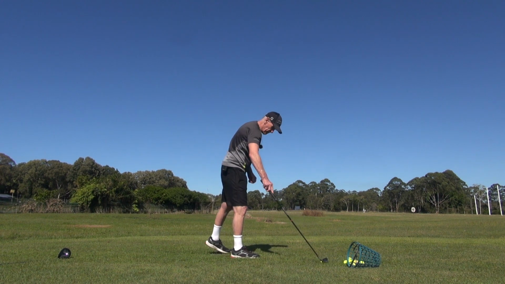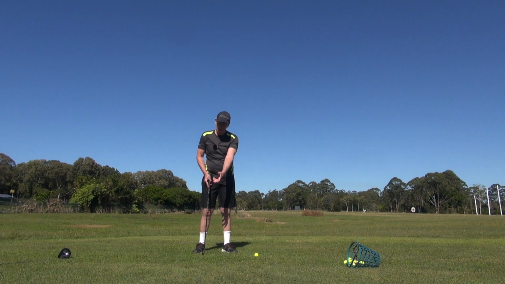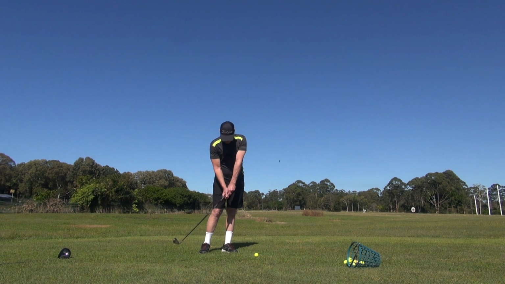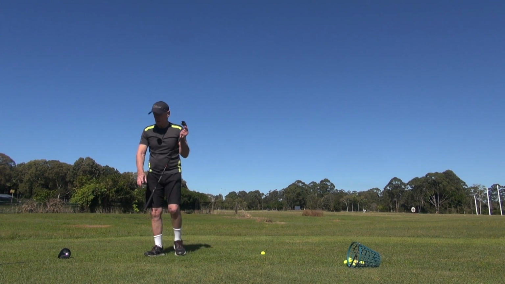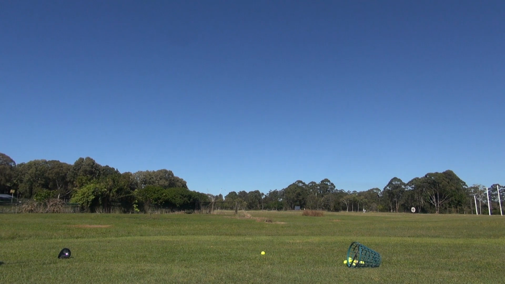Sure, you'll hit the ball a bit flatter because you'll probably be in that position when you hit it instead of that position. Let's get a bit of this wet grass off the face of the club.